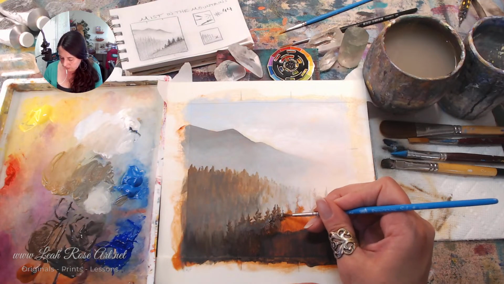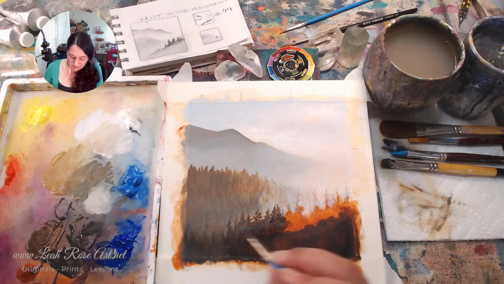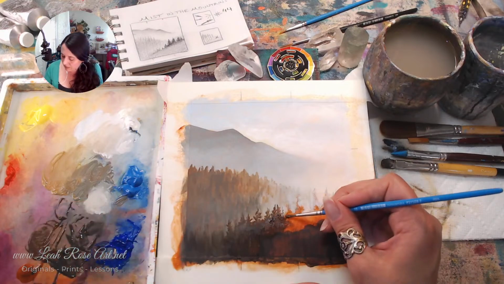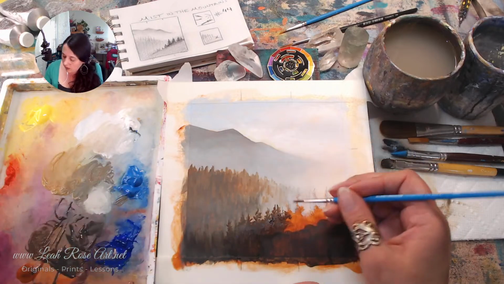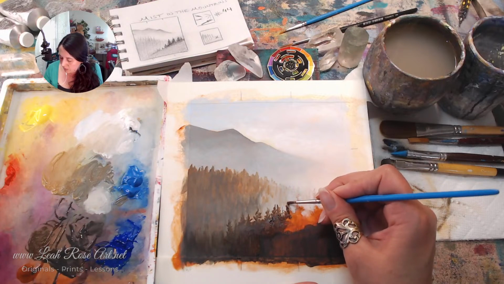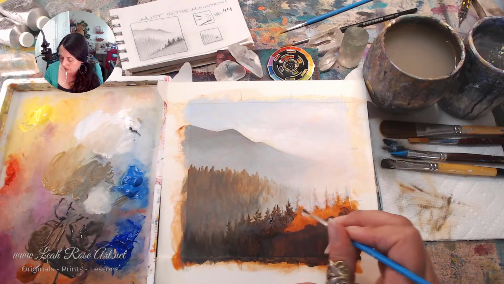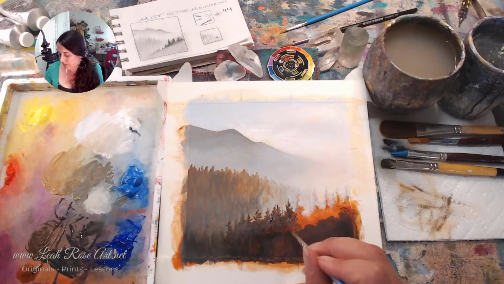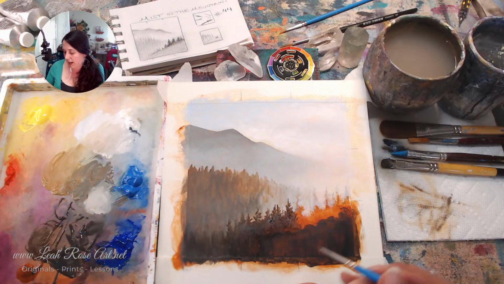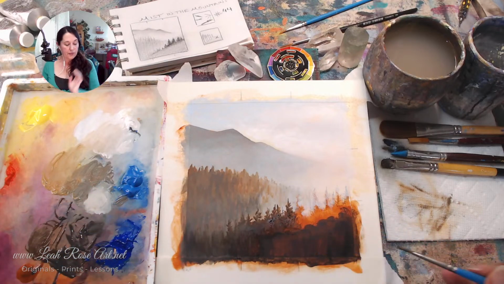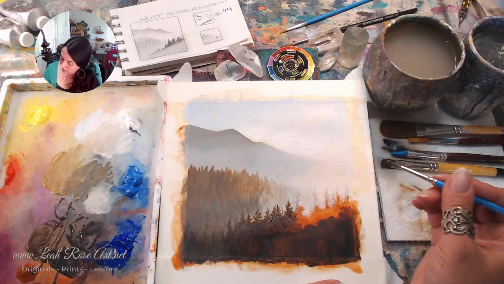Oh, here we go. There's a little snag. And I did it with the round brush. We're just going to leave that just like that. Happy accident. Okay, this tree is next to our focal point tree. And believe me, I see all of this kind of yucky transparency, but I will fix it. But all that stuff has to dry.